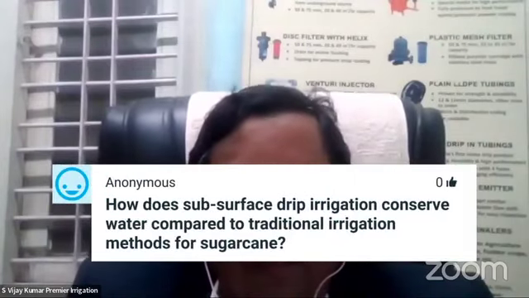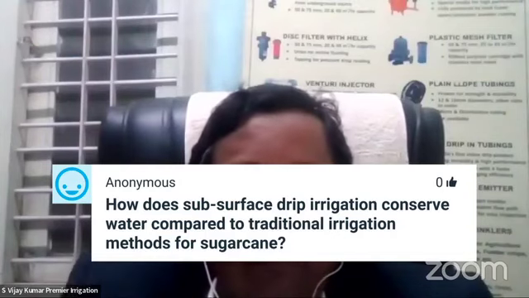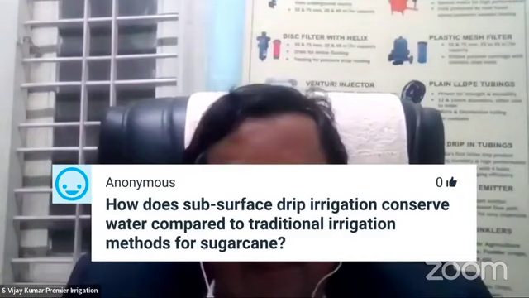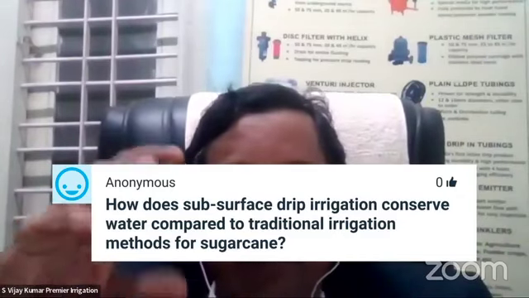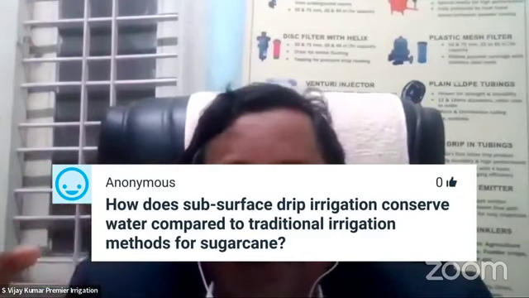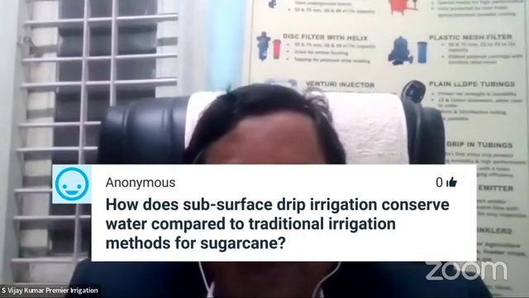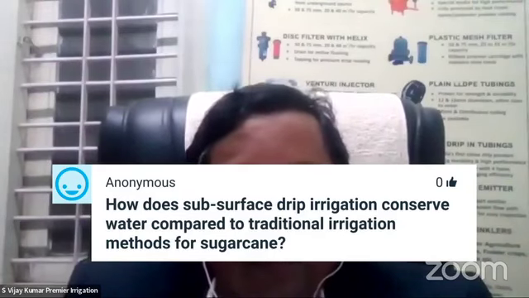Okay. And how does subsurface drip irrigation conserve water compared to traditional irrigation methods for sugarcane? Yeah, in the conventional method of flood irrigation, we allow the water to move through the channels. So there is a lot of wastage of water. If you take 1,000 liters of water, hardly about 300 liters is actually getting into the crop. All the remaining water is getting wasted in conveyance and waterlogging. So we are wasting water.